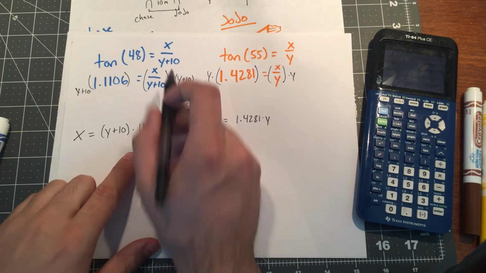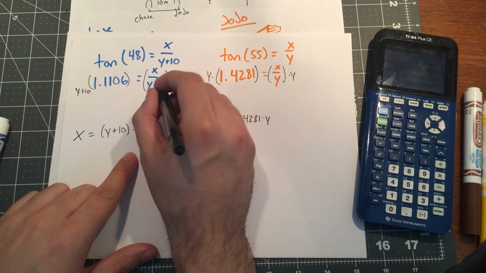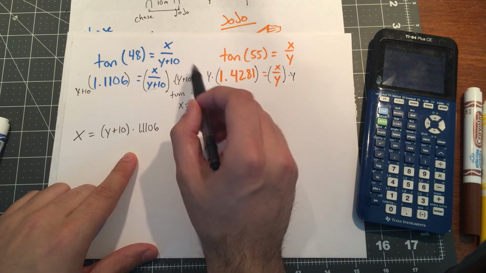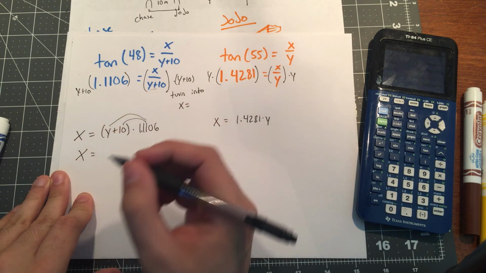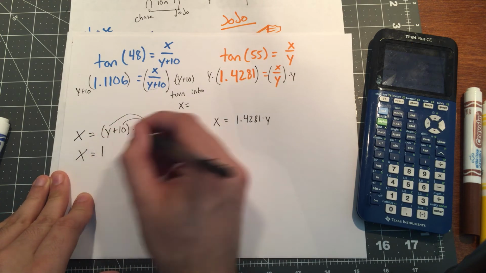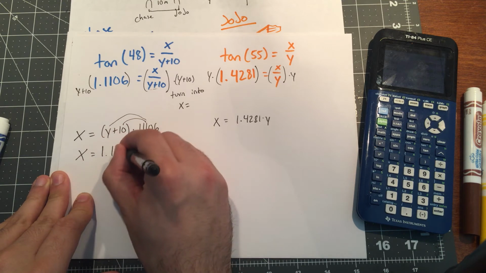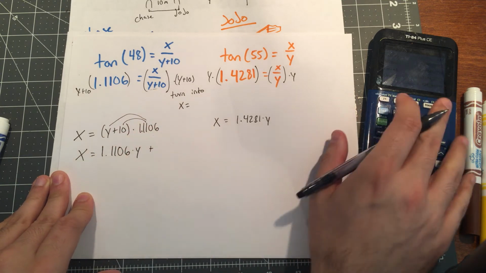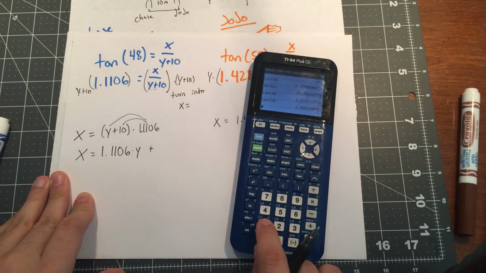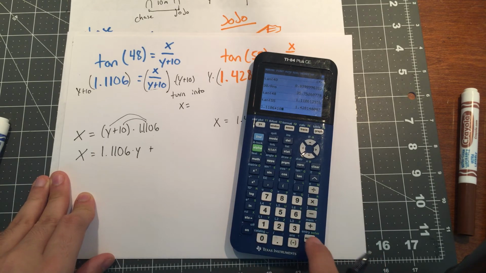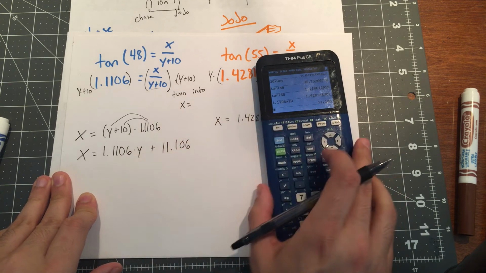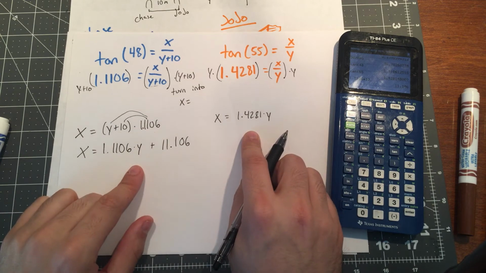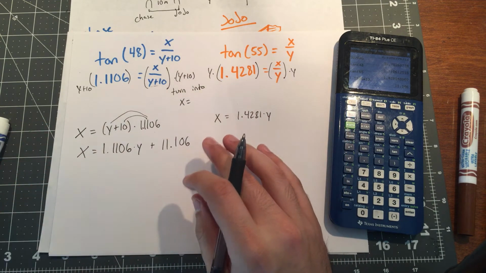Quick note here, I'm multiplying by y plus 10. That is a polynomial. And so what I have to do is distribute this throughout. Very easy thing to mess up. It's just a 1.1106 times y. It is an algebra rule that I have to remember. Plus 10 times this. I'm pretty sure I can do that in my head, but I will double check while I'm on camera so I don't make a mistake in front of the entire internet. 11.106. Okay, so we have two expressions, complicated, but they are expressions nonetheless.